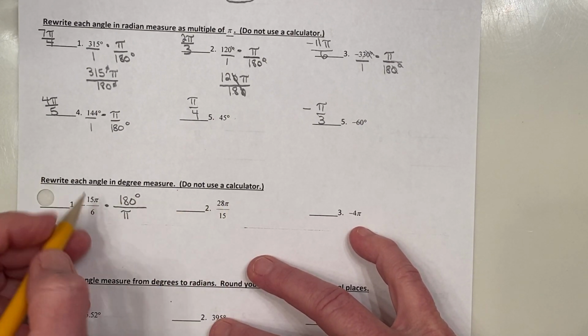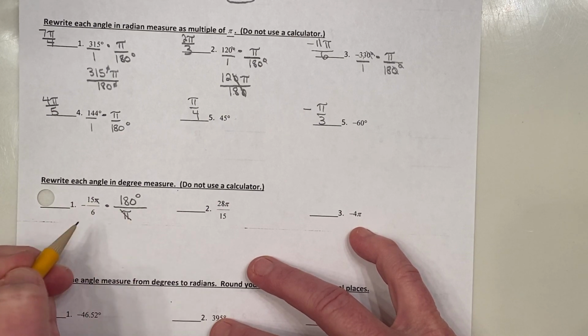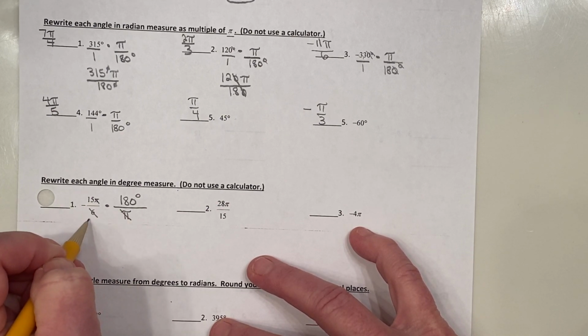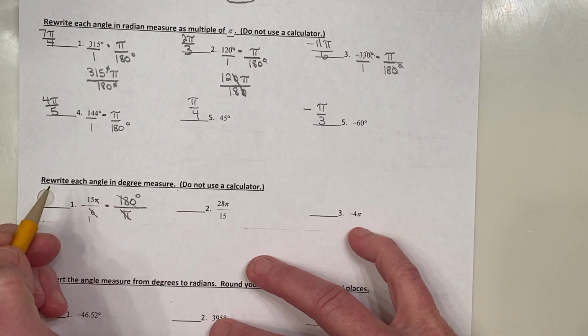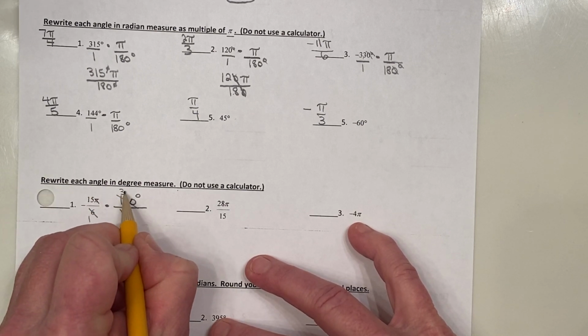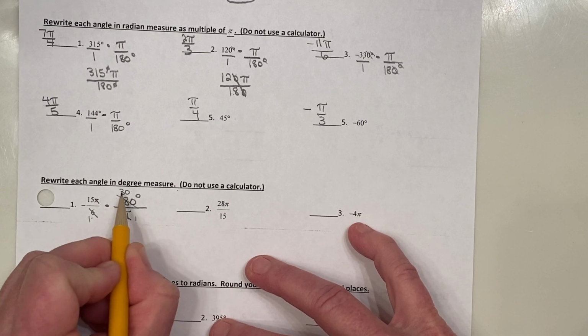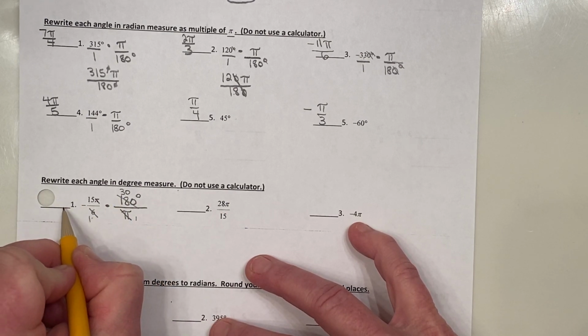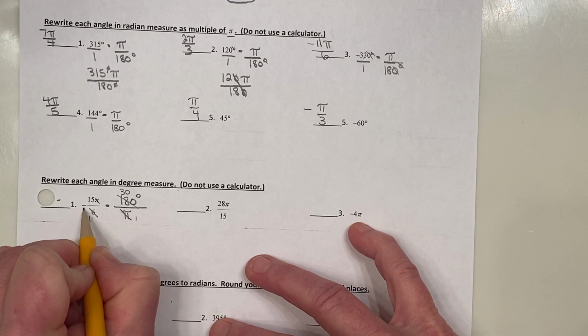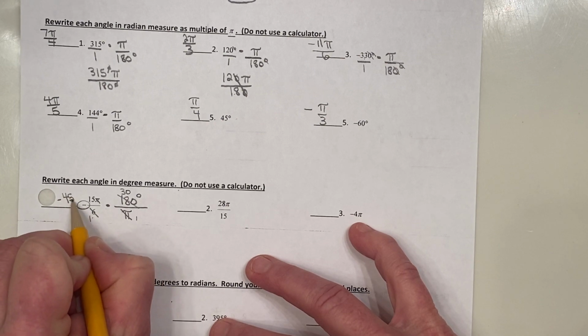Do not use a calculator. Well, I know the pi's divide out. 6 will divide out of 6 once. 6 goes into 180 30 times. Notice I still have the degree symbol. That leaves me to multiply 30 times 15. So I'm going to end up with negative, it was negative right here, negative 450 degrees.